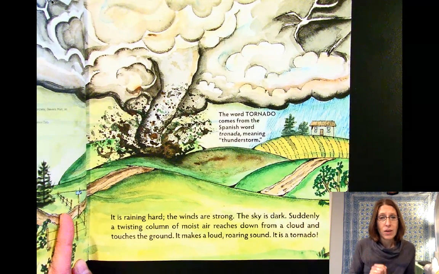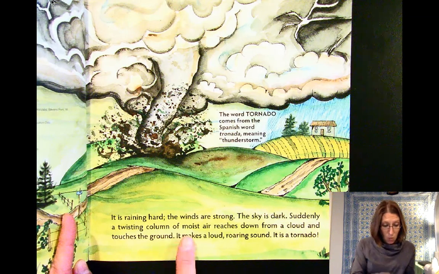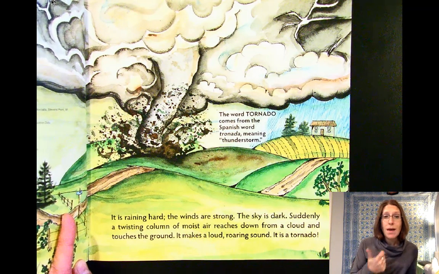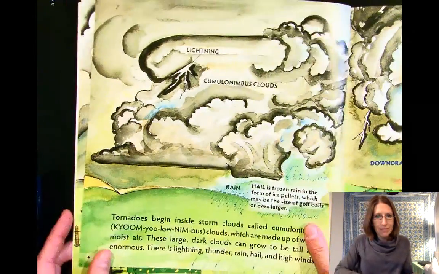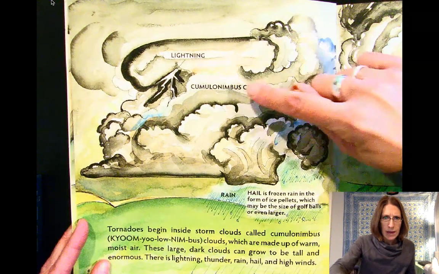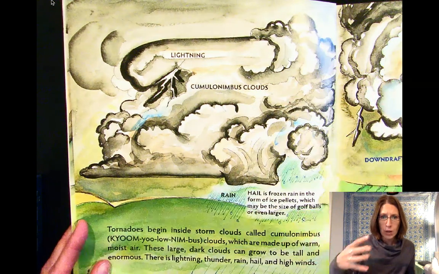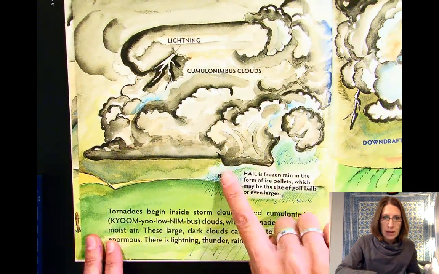And we know that in order to have a tornado and a thunderstorm, you need warm, moist air. So you need the air to be warm, and there has to be water vapor in the air. Ooh, there's lightning, and there's a cumulonimbus cloud. Cumulonimbus, right. And there's some rain and hail.